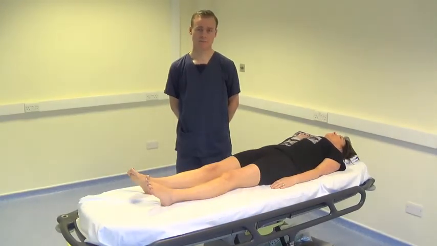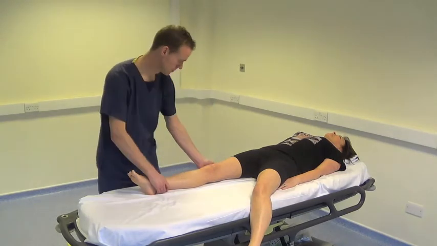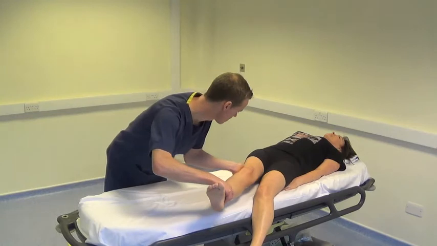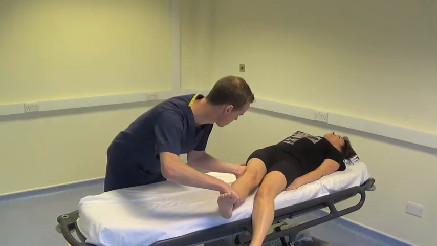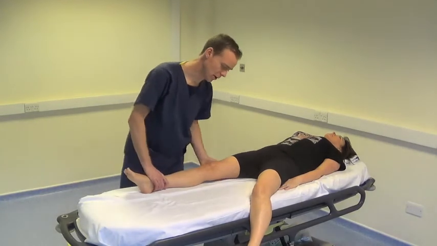Passive adduction. Again, we move the opposite leg away to avoid obstruction. Linda, can you lift your left leg over the edge of the mattress? And can you bring your left leg back?